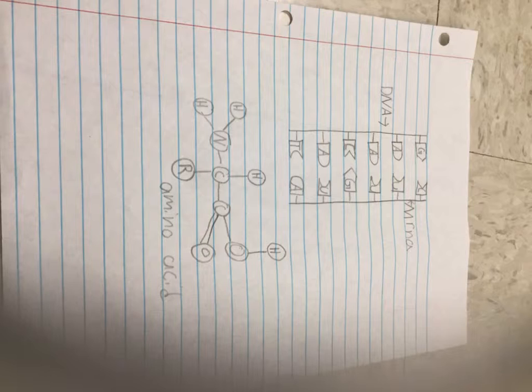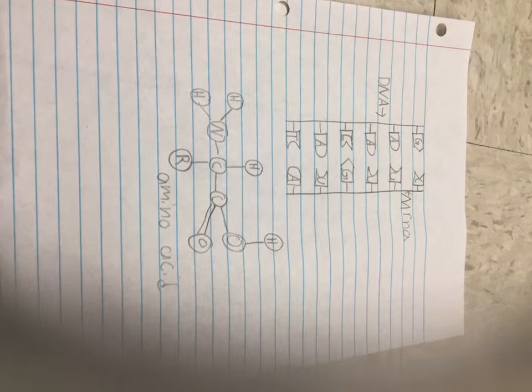So this, hold on, let me get my lightsaber out. Right here. This is how the DNA gets converted to mRNA. And these right here, this is the amino acid.